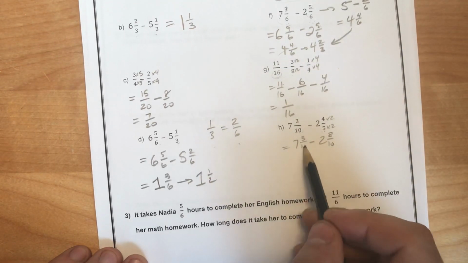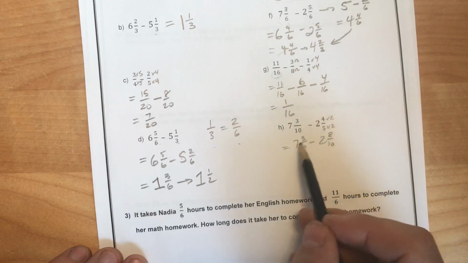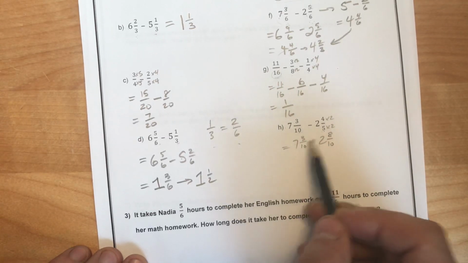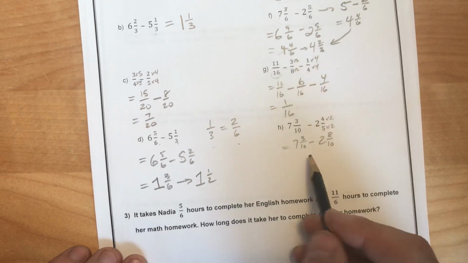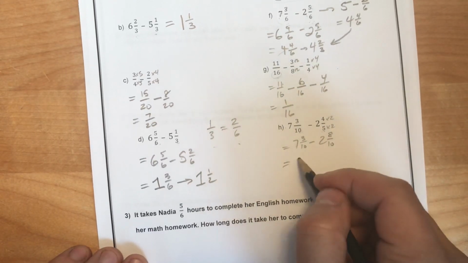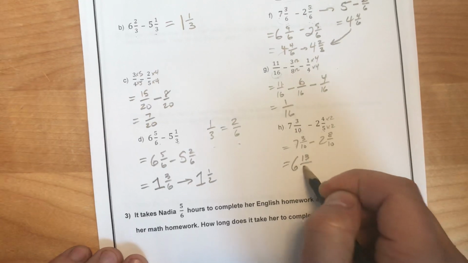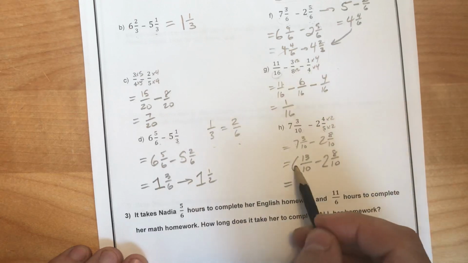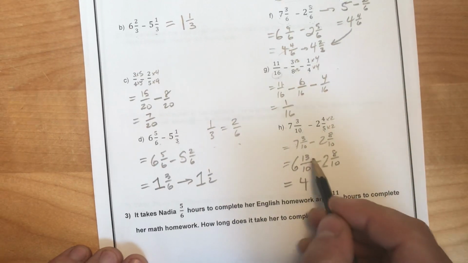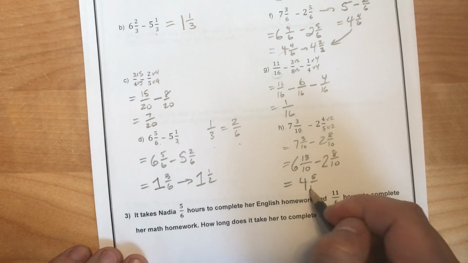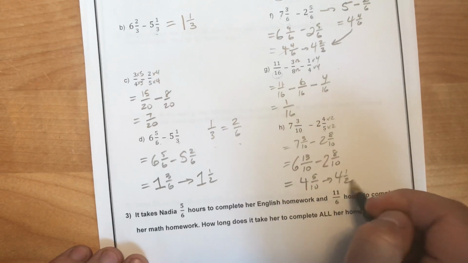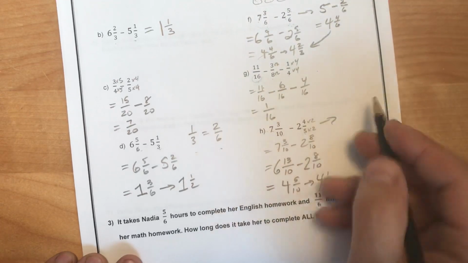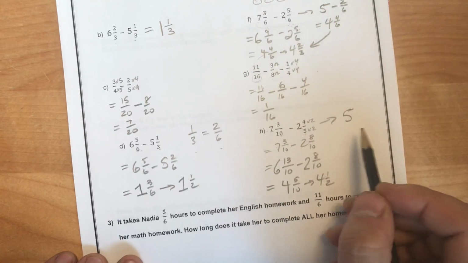Now, once again, 3/10 is smaller than 8/10, so I can't just carry out the normal procedure, 7 minus 2 and then 3/10 minus 8/10. I have to do either regrouping, so instead of 7 and 3/10, it would be 6 and 13/10. And then I can say 6 subtract 2 is 4, and 13 subtract 8 is 5, and that's really just 4.5.